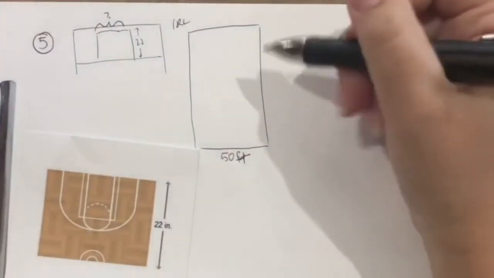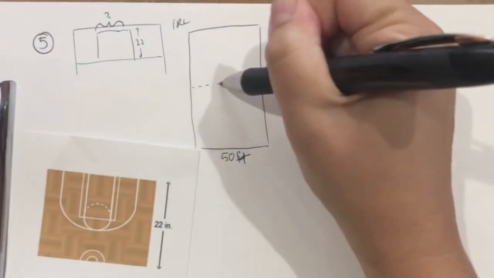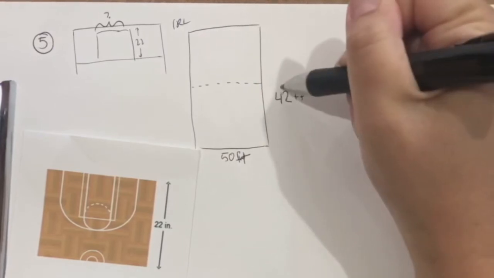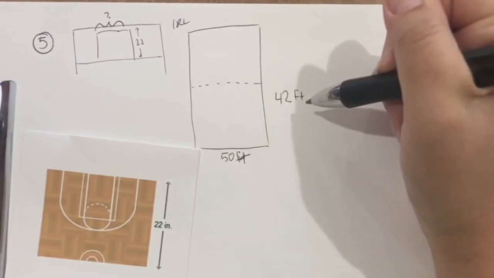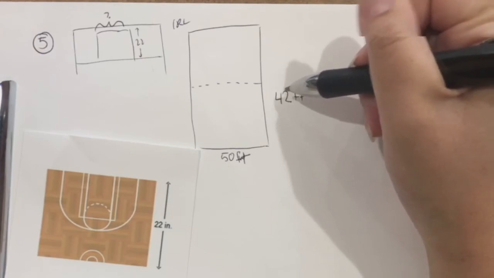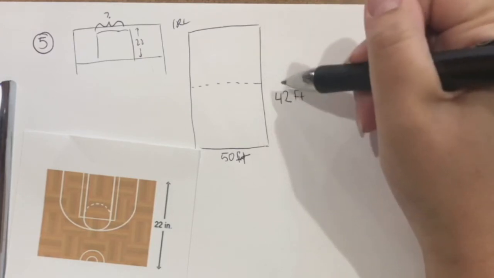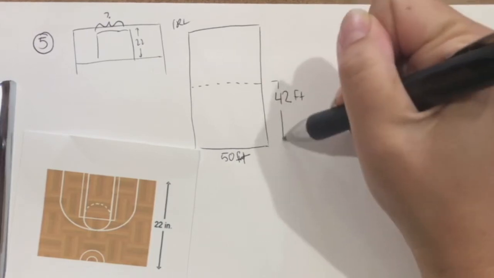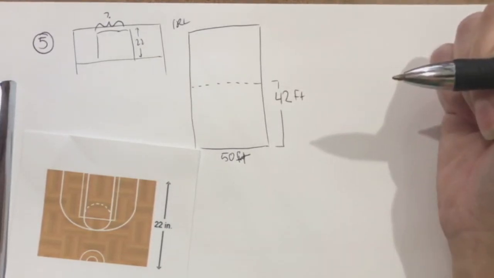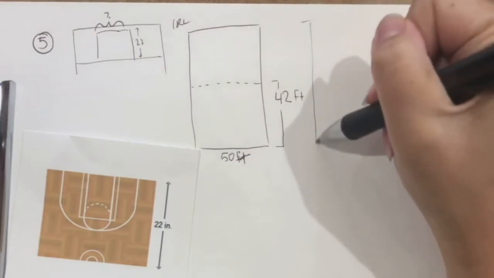It also is telling us that it's 42 feet long, and that doesn't really make sense for the court to only be 42 feet long. So I'm wondering if the 42 feet is just the half court. I looked it up, and a standard basketball court is closer to 92 feet long.